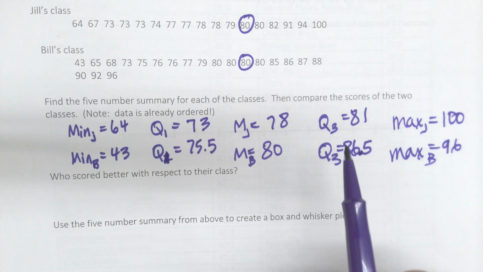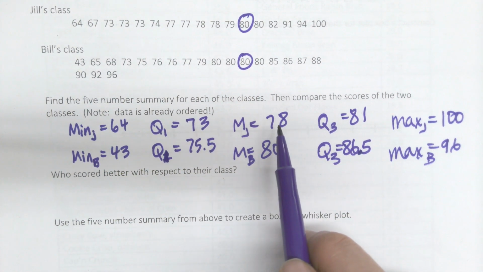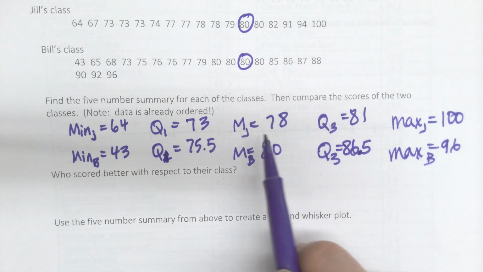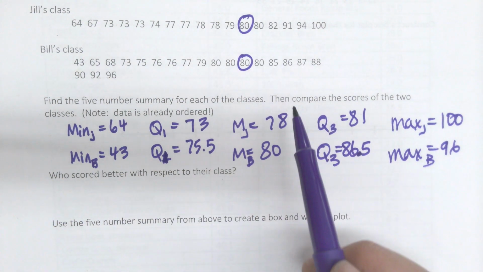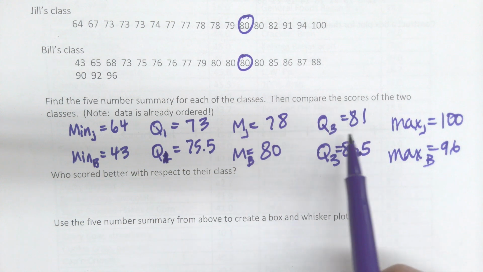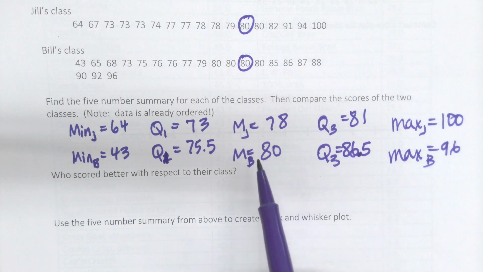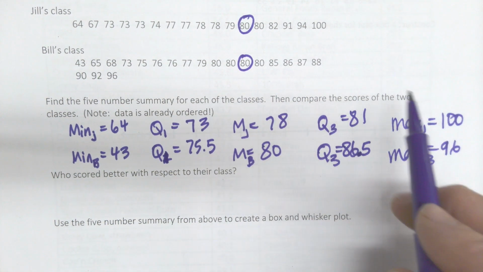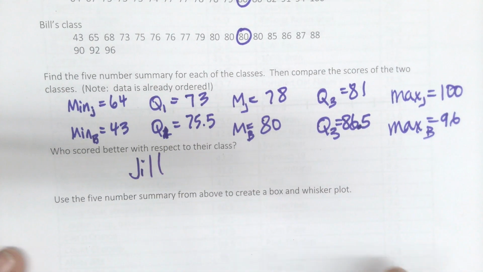And so who scored better with respect to their class? Well, I would say Jill did, because her score was above the middle score. But that's with respect to her class. They both scored the same, but because her score was closer to Q3, closer to the upper 25% than Bill's was, we say Jill scored better. She was closer to the upper 25th percentile. So I would say Jill scored better.